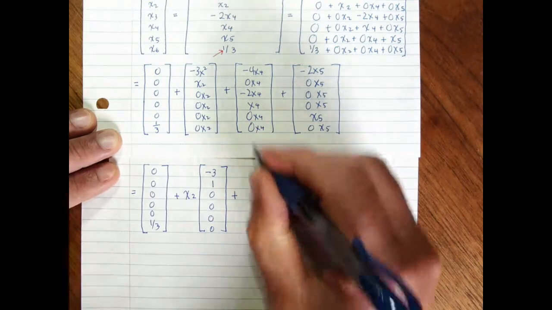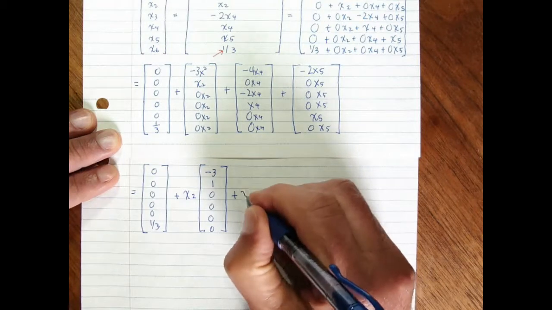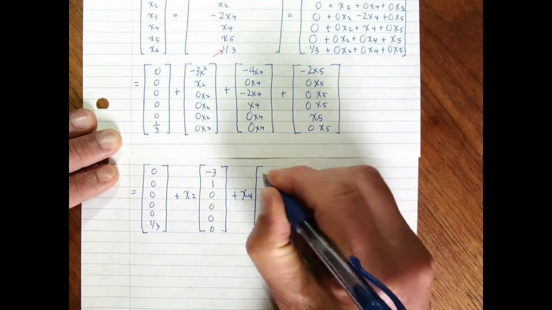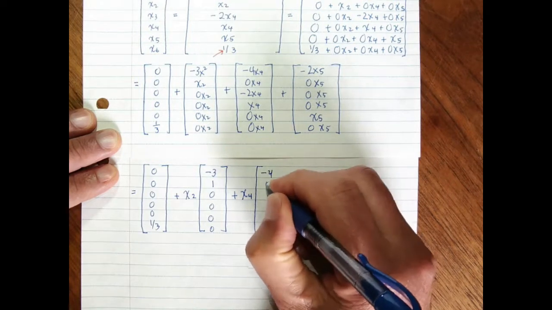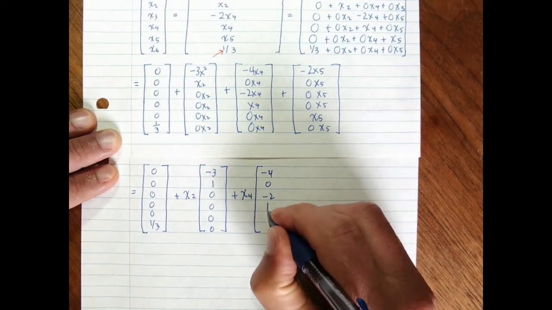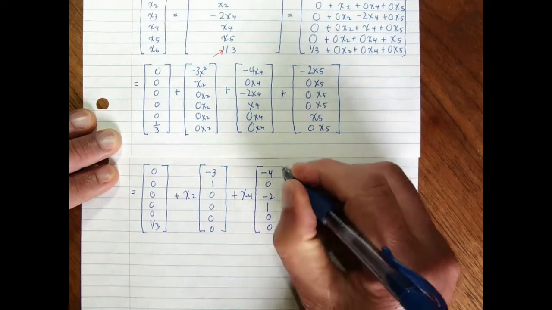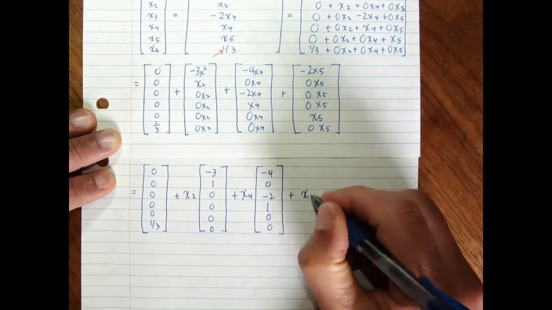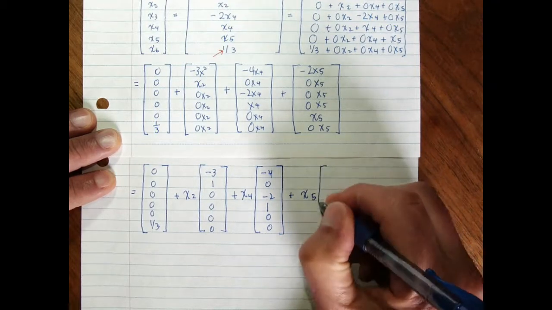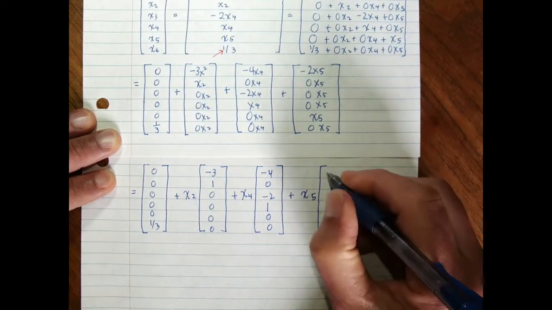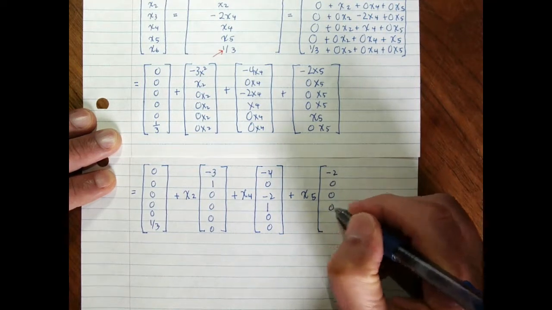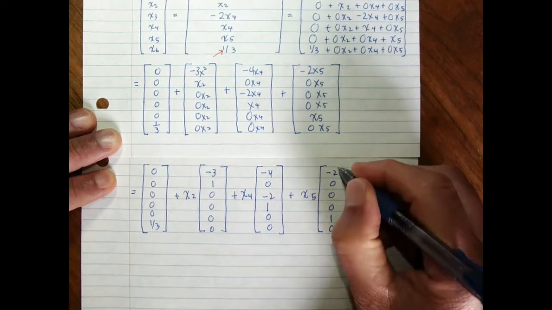Then I can factor out from the next vector a scalar of x4, and so I have negative 4, 0, negative 2, 1, 0, 0. Plus, factor out an x5, and that will be times negative 2, 0, 0, 0, 1, 0.